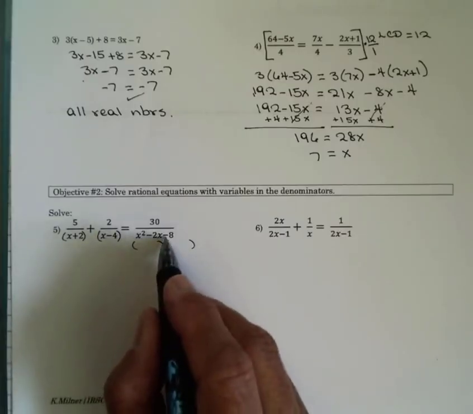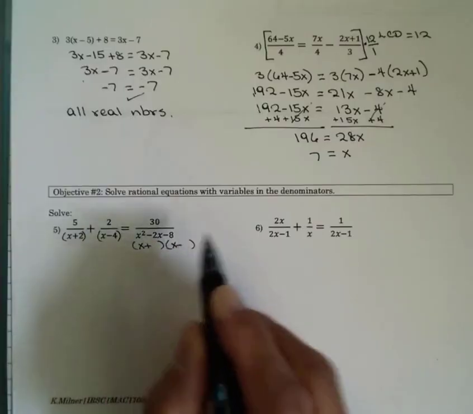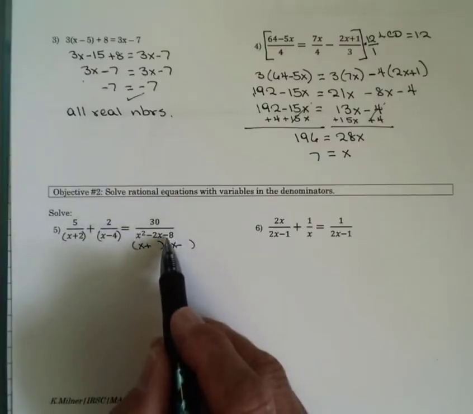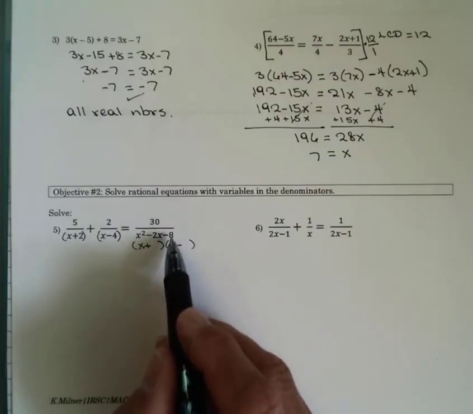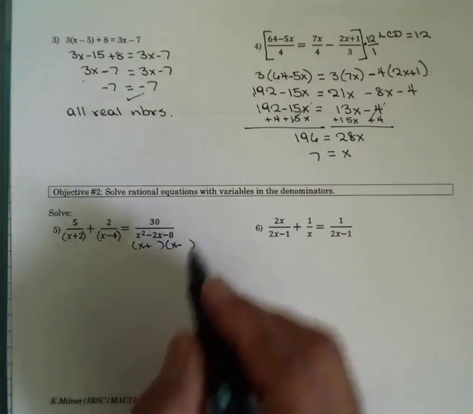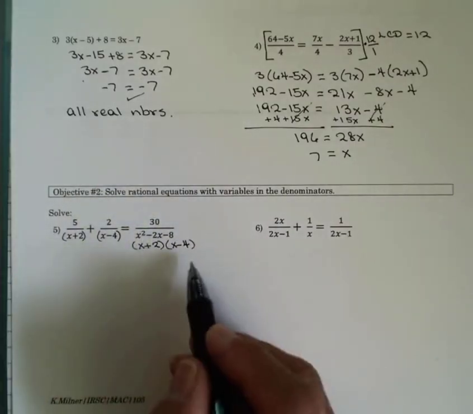First, I know because this is a negative sign, one of them is going to be x plus, the other one's going to be x minus. I'm looking for factors of 8 that will subtract to give me a negative 2. Well, what about 4 and 2? If I had a negative 4 and a positive 2, I would get a negative 2 when I subtracted.